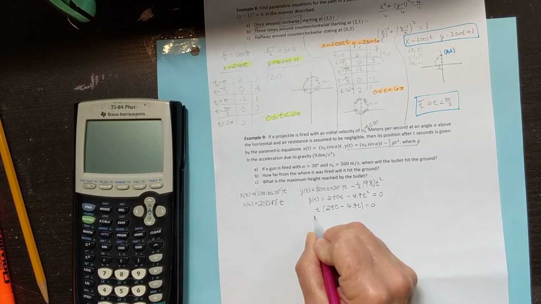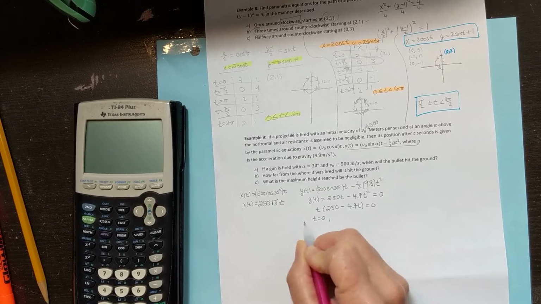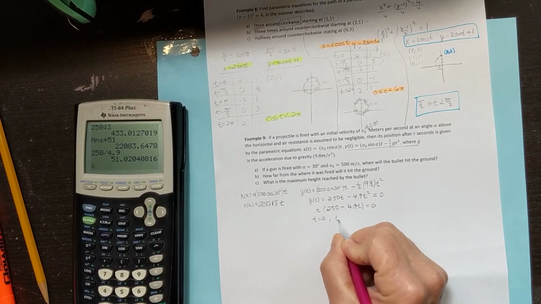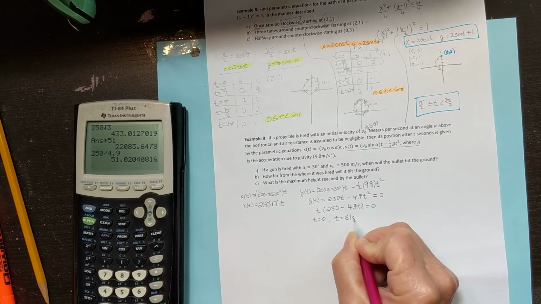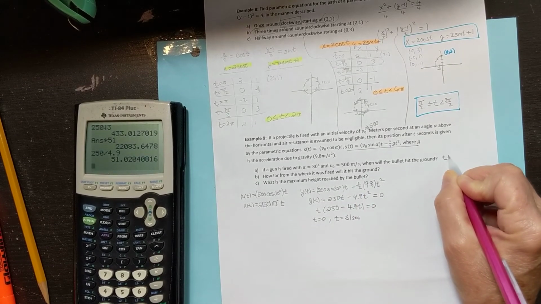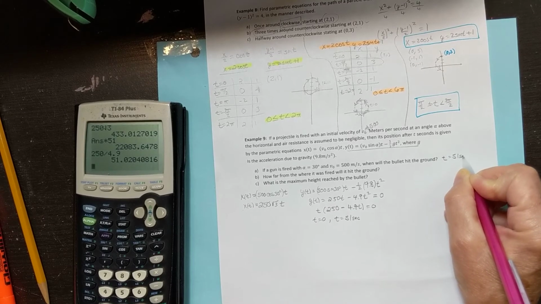When we solve for t, we get t is 0. That's when initially when the bullet's fired. And then the second time, 250 divided by 4.9, gives us when t is 51 seconds. So that's part A, when the time is 51 seconds.